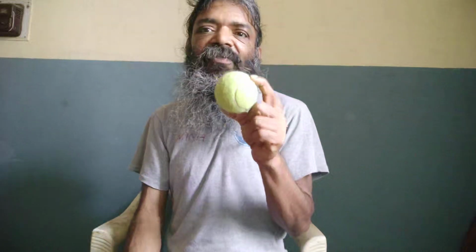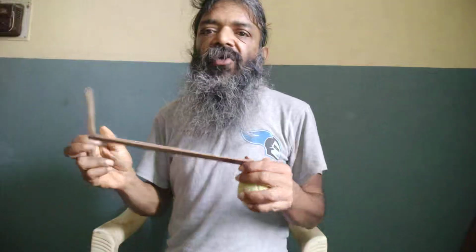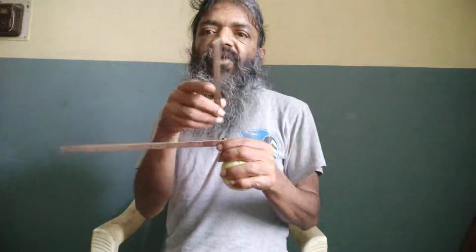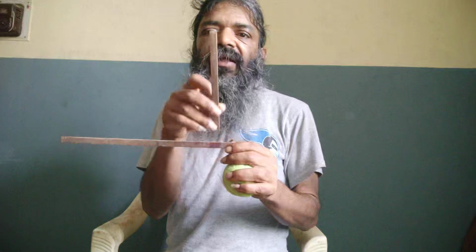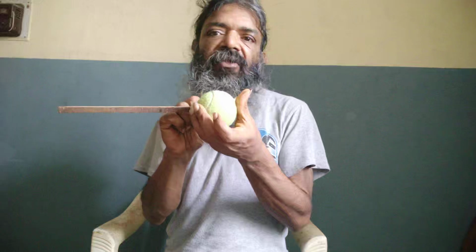Now consider there is a sphere. This sphere is centered at the origin. So this is the x-axis, this is the y-axis and this is the z-axis. This is the origin. Now the ball is centered at the origin. At the origin, I have kept one electrical charge whose value is small q.